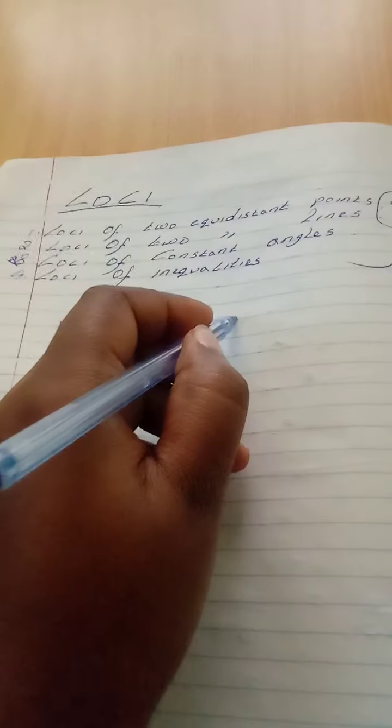Apart from constant angle, whereby they can ask you to construct a constant angle, and give you 10 marks, but the others mostly they'll combine them.